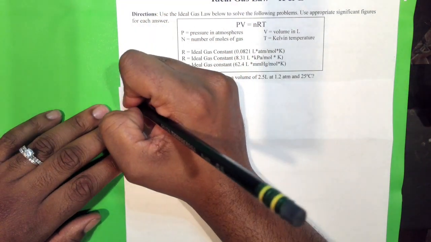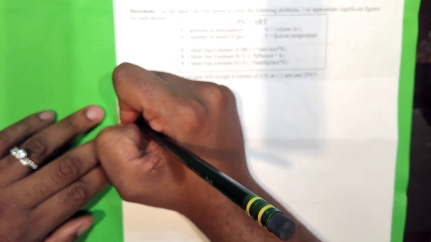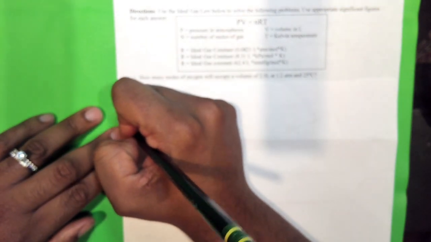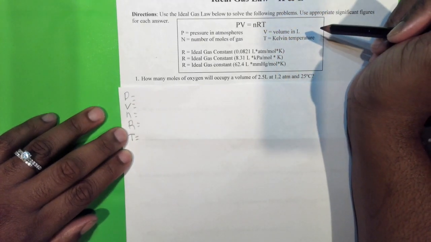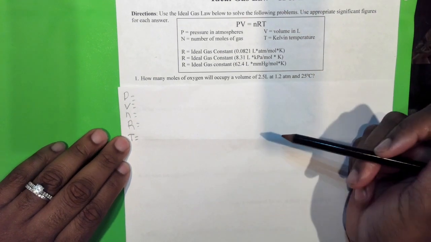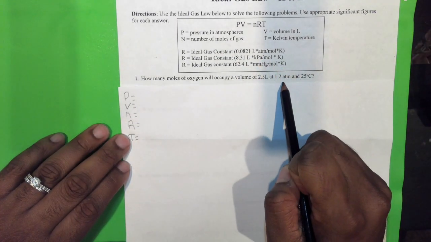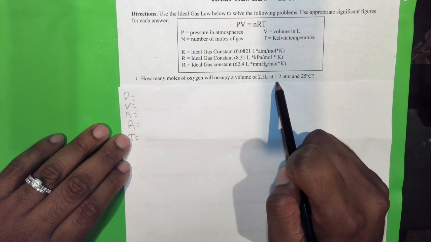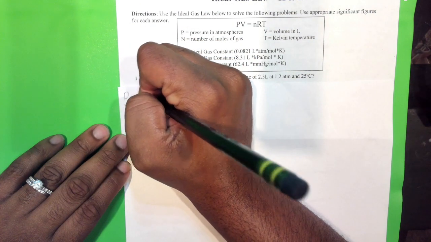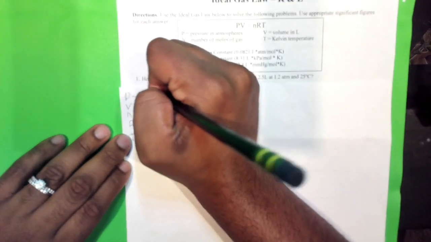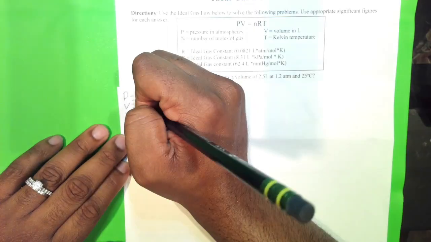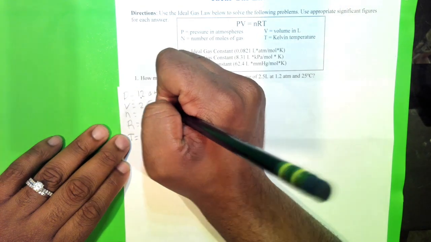So our variables for this problem are P, V, N, R, and T. We got our variables from our ideal gas law equation, PV equals nRT. Okay, so pressure. Let's go first. Pressure is at 1.2 atms. Volume is 2.5 liters.